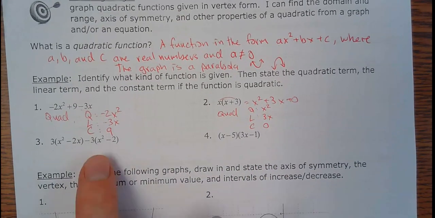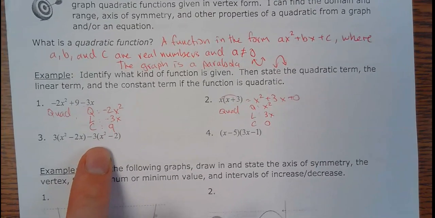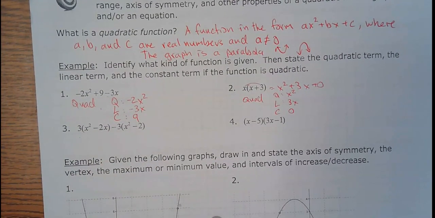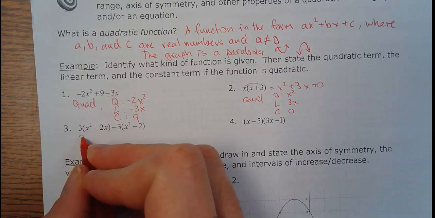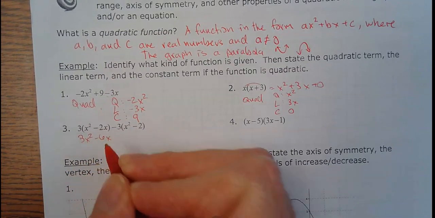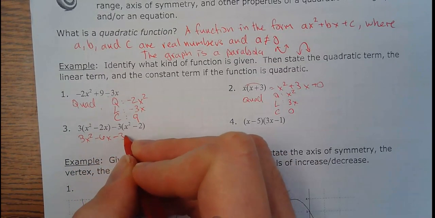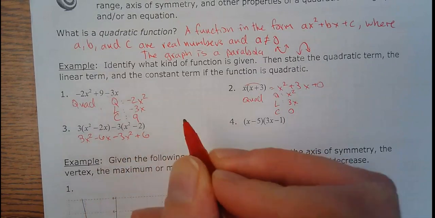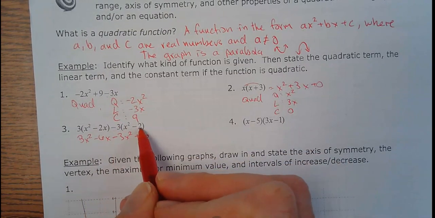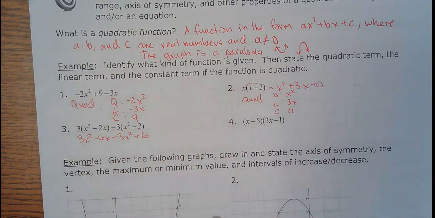The next one down here, now you look at this and say, hey, I see x squares and I see x's, so let's put down quadratic. But be careful. Let's multiply this out. So this would be 3x squared minus 6x, minus 3x squared plus 6. It'd be a plus 6 because you have negative 3 times negative 2. So that'd be a plus 6.